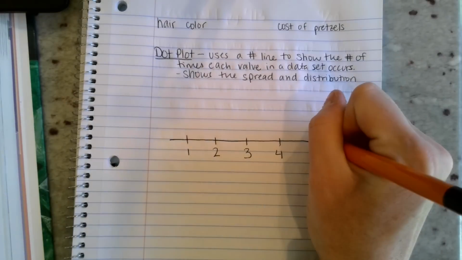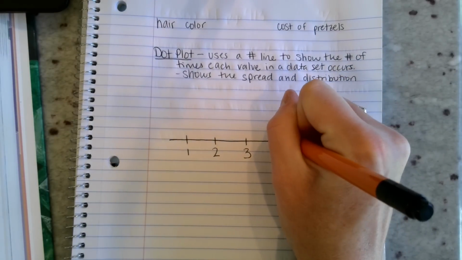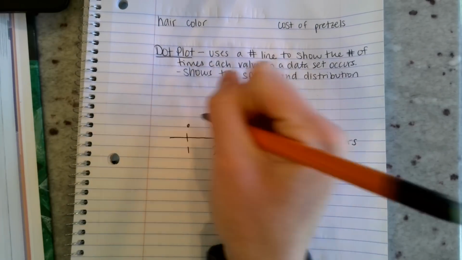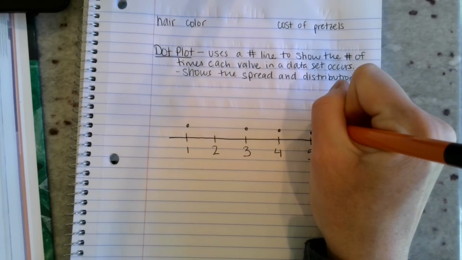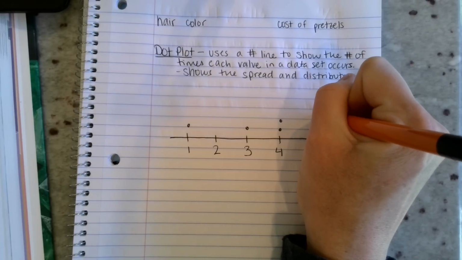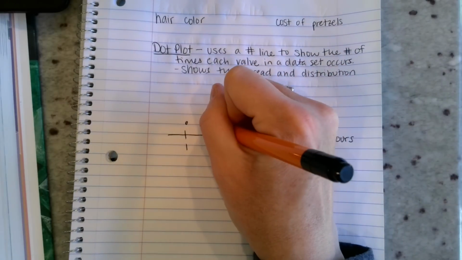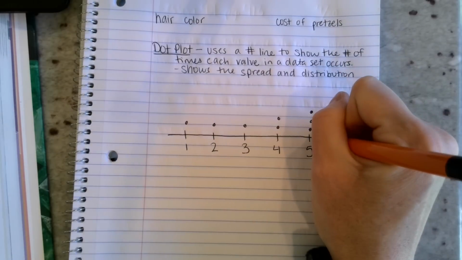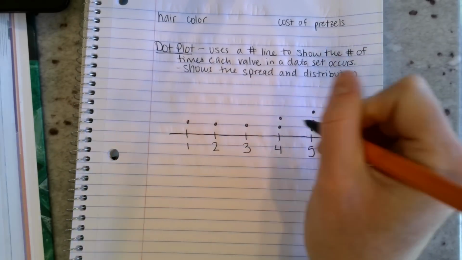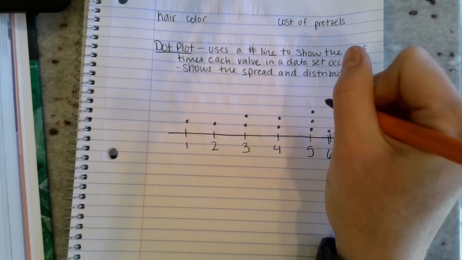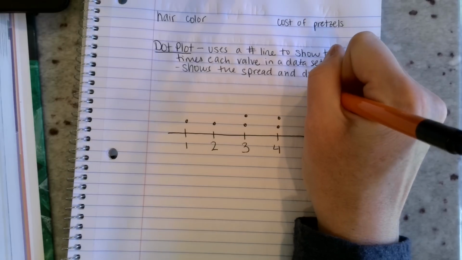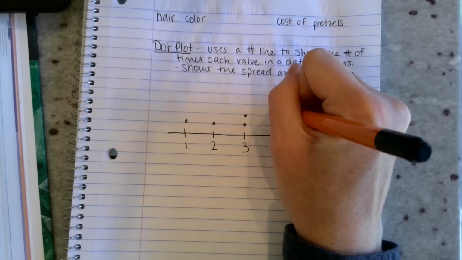We have 1 dot above 5, 1 dot above 4, 1 dot above 3, 1 dot above 1, another dot above 5, another dot above 4, another dot above 5, another dot above 2, 6, oops, I didn't go all the way to 6, I didn't see that there. 3, 5, 5, 5, 4, and 6.